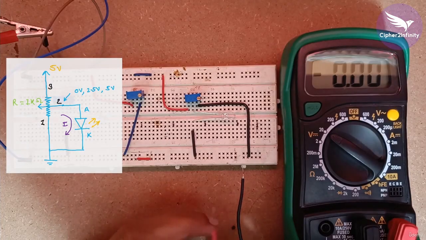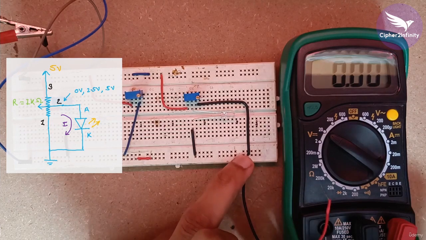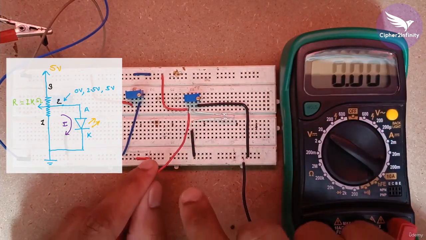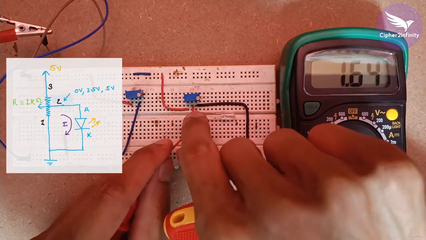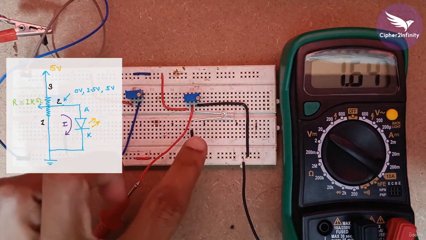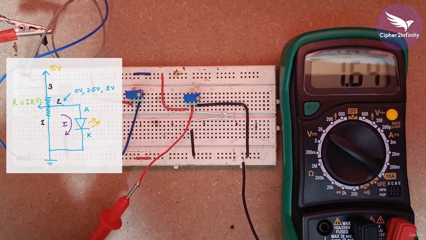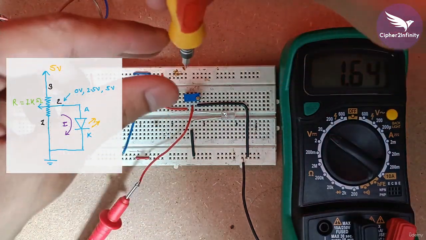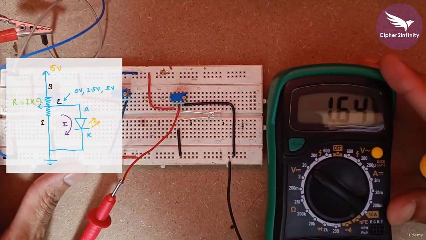I will connect the negative terminal of this multimeter to the negative power rail, and after that I will connect the positive terminal of this multimeter at the center point. So here you will observe the voltage across the LED. Right now this LED is switched on. The LED might not be visible on the camera, so let me increase the voltage. I hope the multimeter is visible.